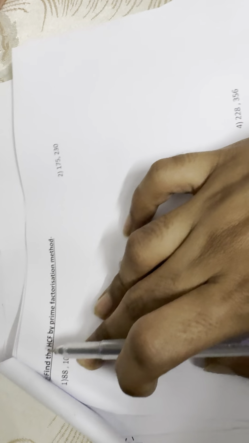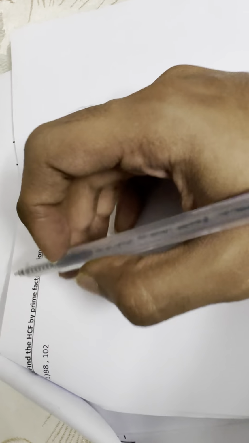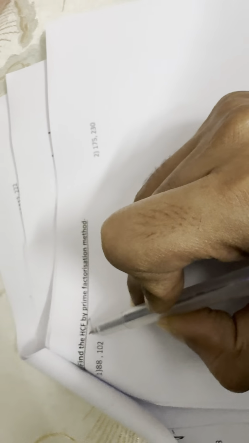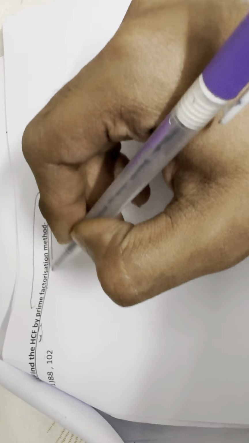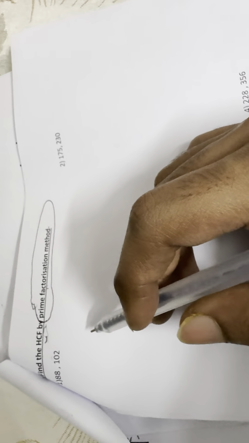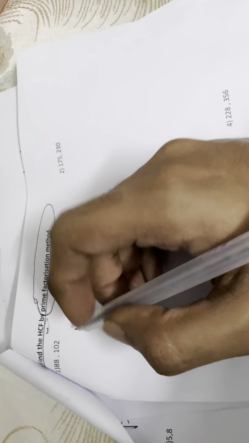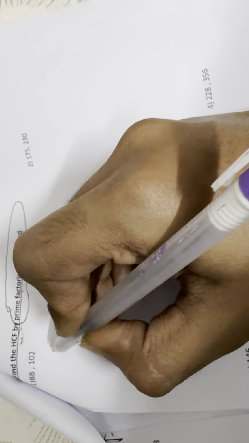Now we all know, let me show one math, HCF by prime factorization. From here we can look at number 1. So as I told you, see what is written here: HCF by prime factorization method. So that means you have to remember that you have to do it separated.